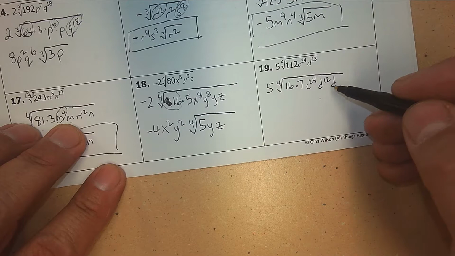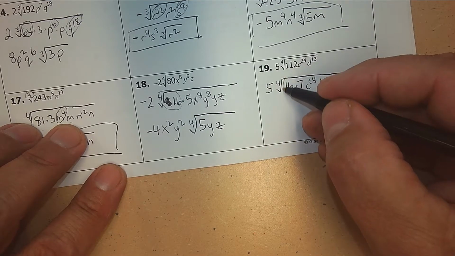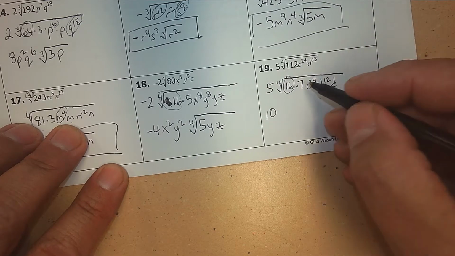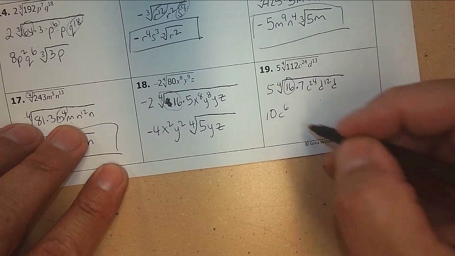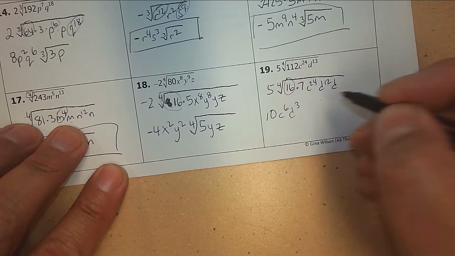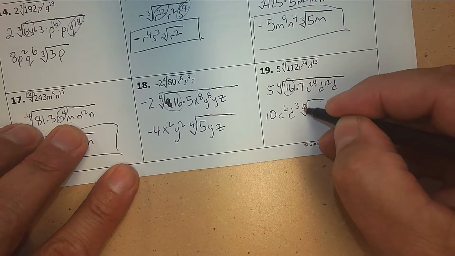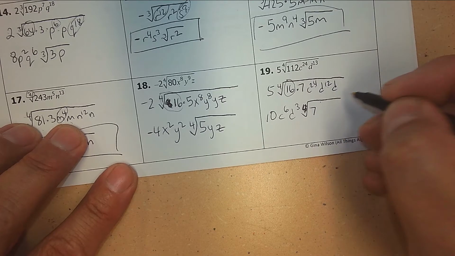And we need that extra d so it's equivalent. So the fourth root of 16 is 2 times the 5 in front is 10. 24 divided by 4 is 6. 12 divided by 4 is 3. And that's it. So what did I not take the fourth root of? It's a 7 and 1d.